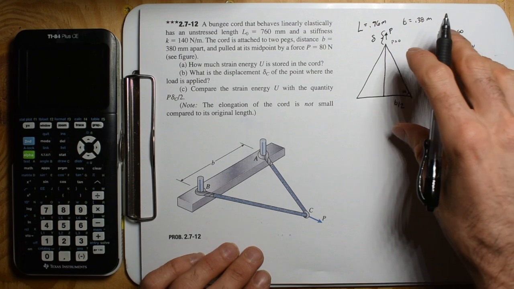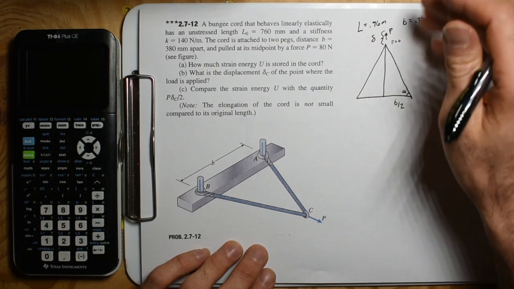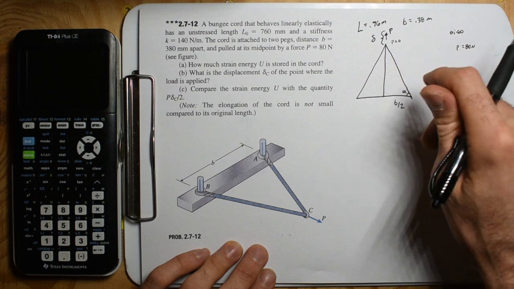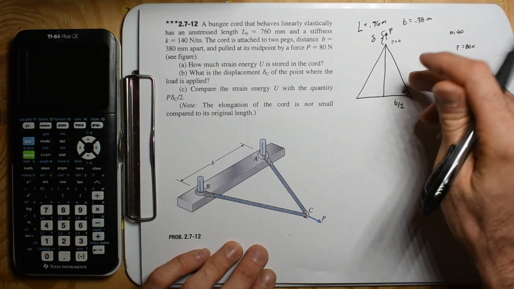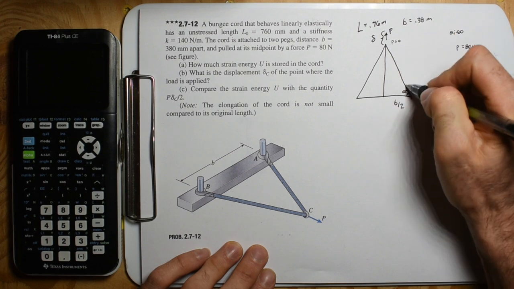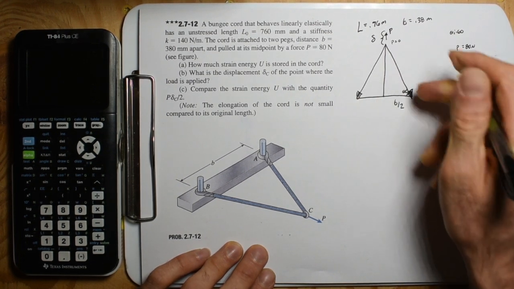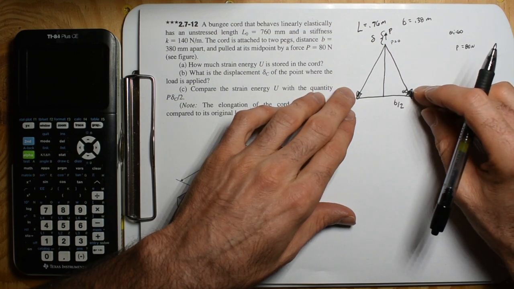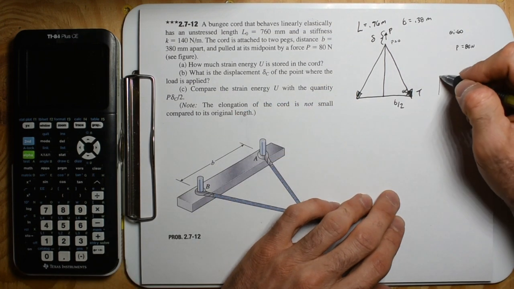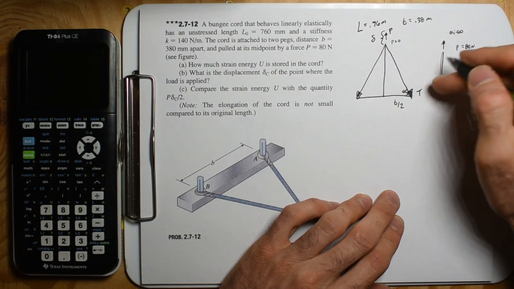So why the iterative process? I'll take about 2 seconds to say this. Why the iterative process worked when I did it to find the angle and it converged is because we're trying to find the tension in both of these. At 60 degrees, pulling up with 80, it's 40 and 40.